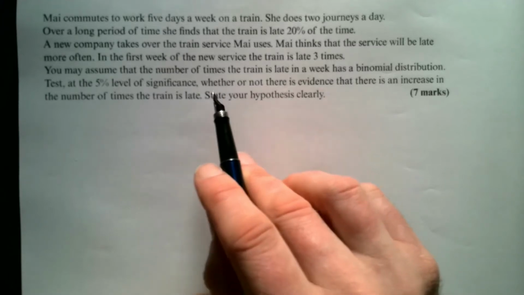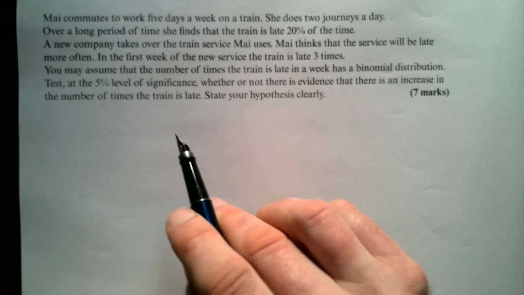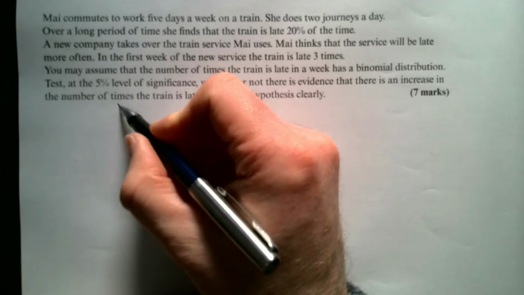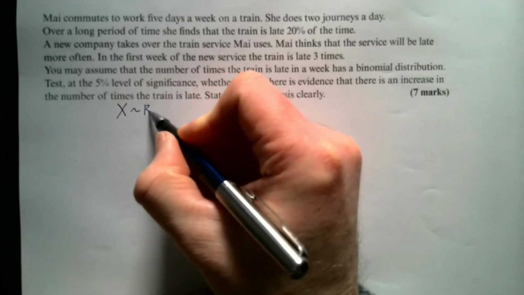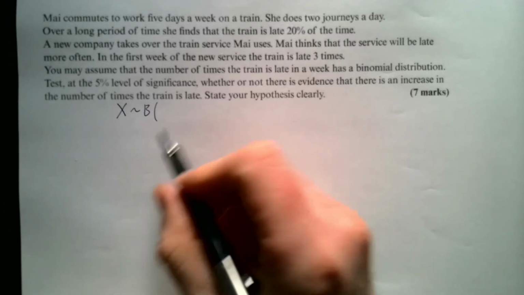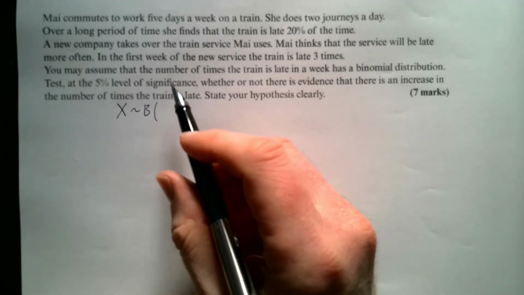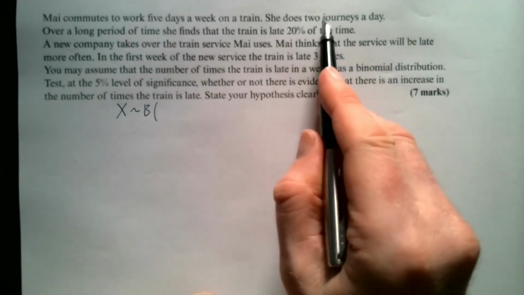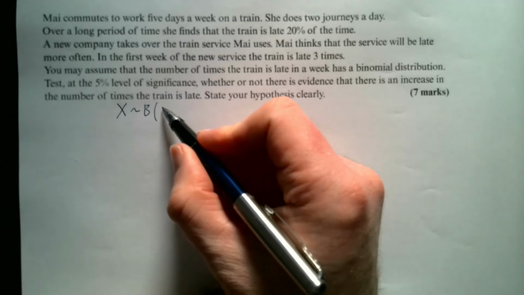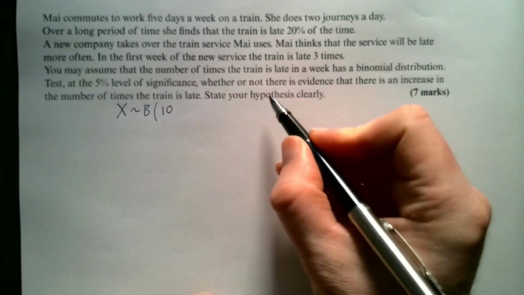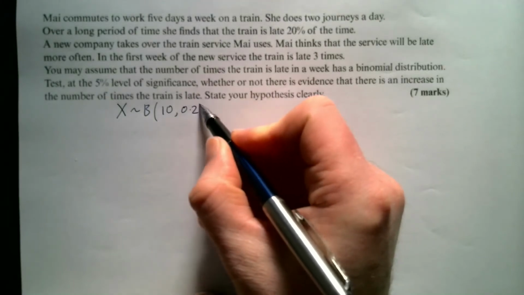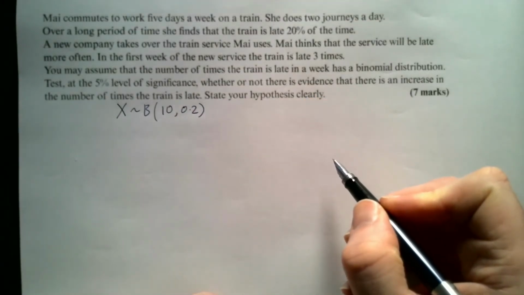You may assume that the number of times the train is late in a week is a binomial distribution. So we're assuming that everything's independent and all of that. So for a binomial distribution, how many trials? You've got 5 days, and we're talking about 2 journeys a day. So we're talking about 10 journeys, and it's being late 20% of the time. So that's 0.2.